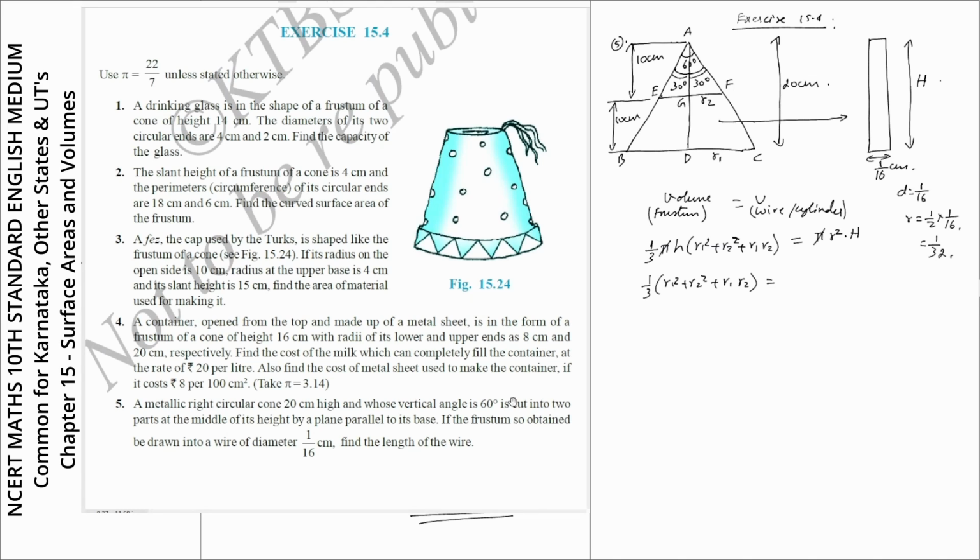The radius of the wire will be 1 by 32. So the volume of the cylinder is 1 by 32 the whole square. So pi will get cancelled. I will be left with 1 by 32 the whole square into H. So H we don't know, and we still don't know what R1 and R2 are.